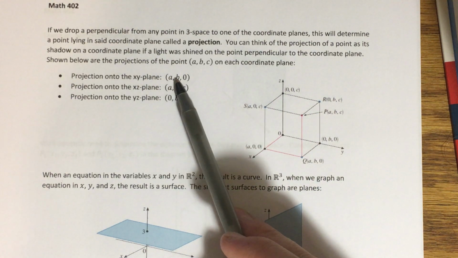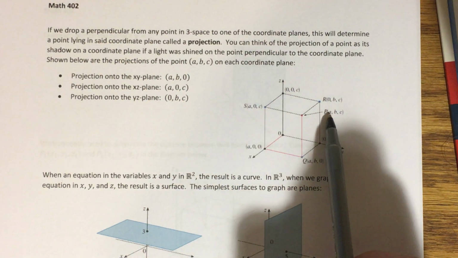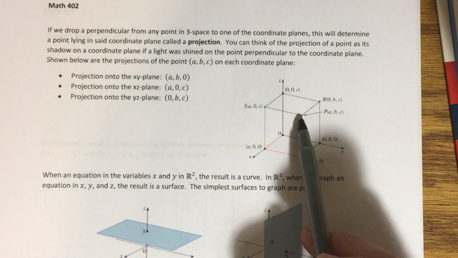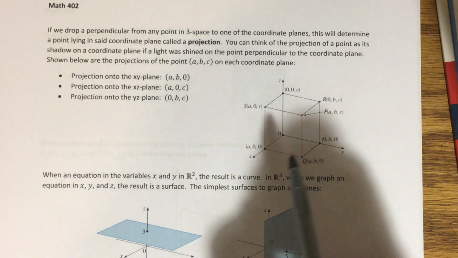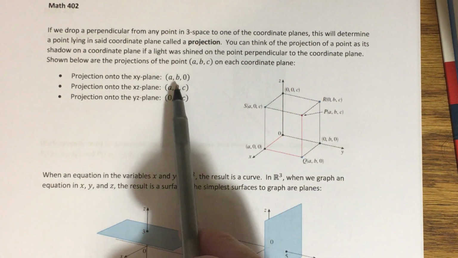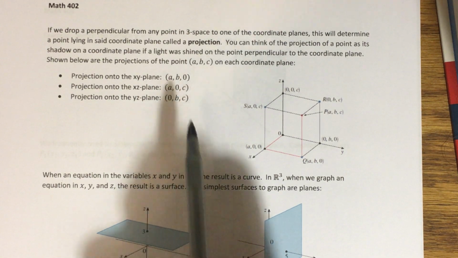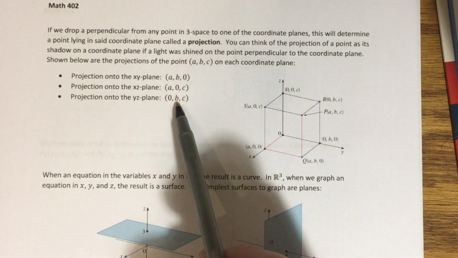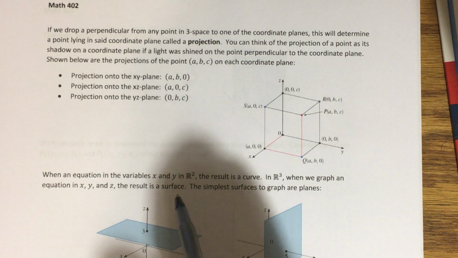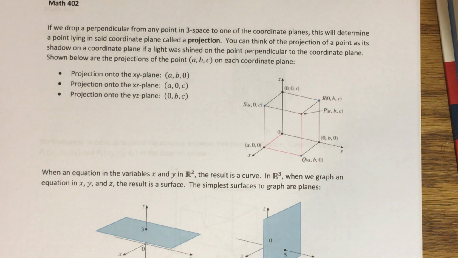So my x and y coordinates aren't going to change. They're going to stay a, b. But the z coordinate is being brought down to 0. So the projection of the point A, B, C onto the xy plane is a, b, 0. And you can see here it's similar for the other planes. Whichever letter is missing here, that coordinate becomes 0 when we talk about the projection of that point onto that plane. Okay?